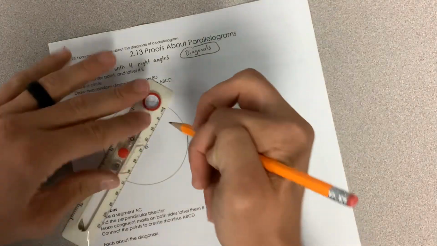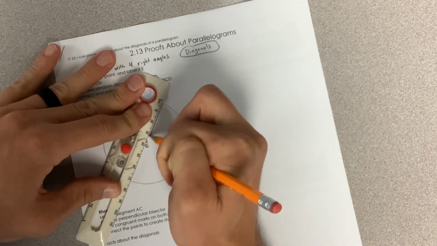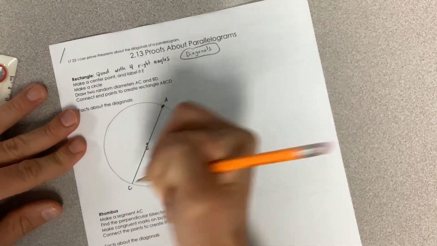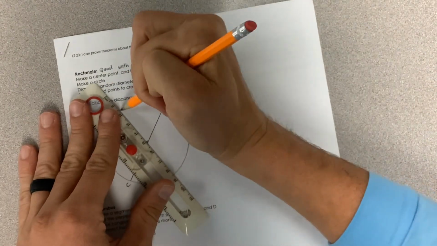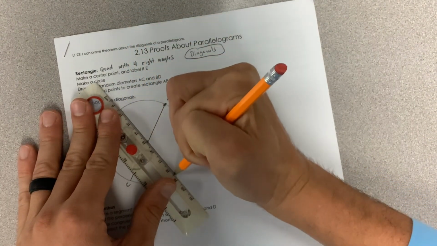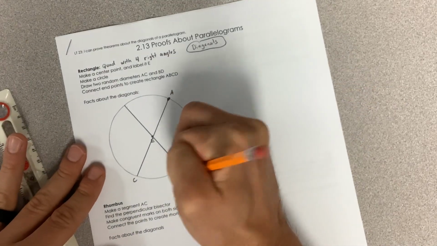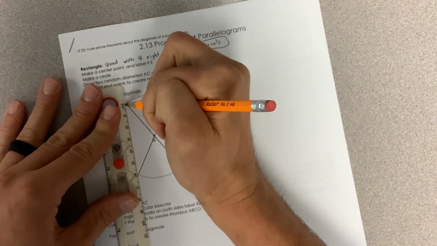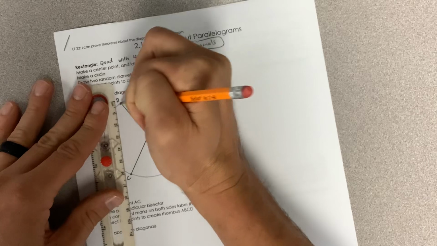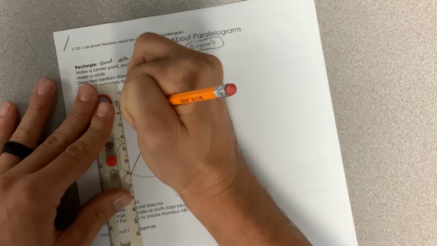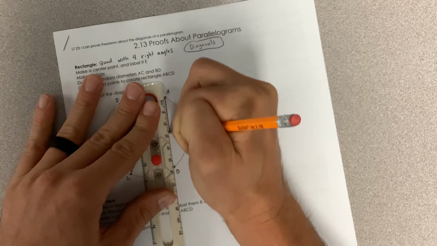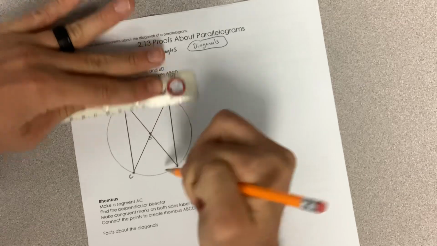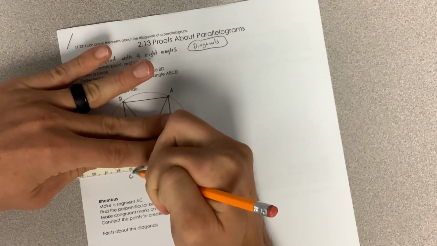Now all I have to do here, this is just completely random. Okay, I made 1 diameter. That's AC. I'm gonna make another random diameter, call that BD. Okay, now the facts about a diagonal, and I probably should have written this out before I got super excited and started, is they're congruent. So basically I just made 2 diameters in the same circle, so they have to be congruent. So this is why this one works.